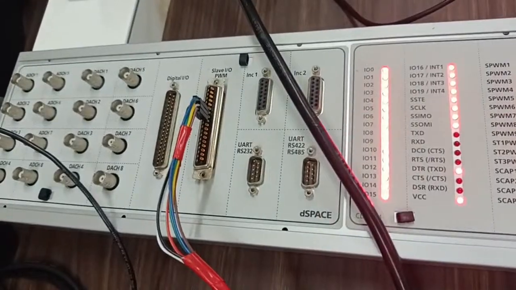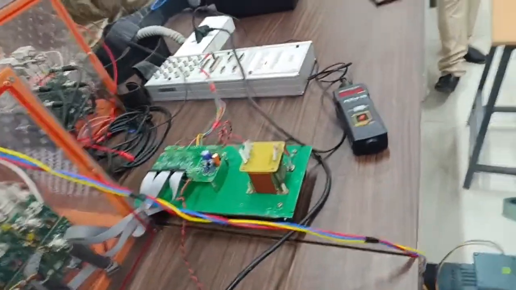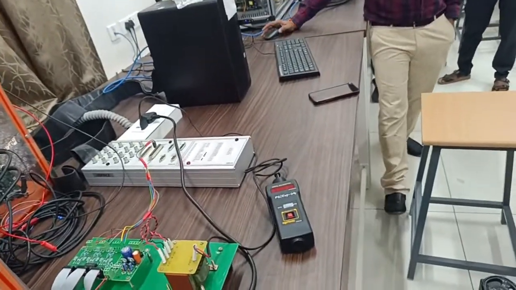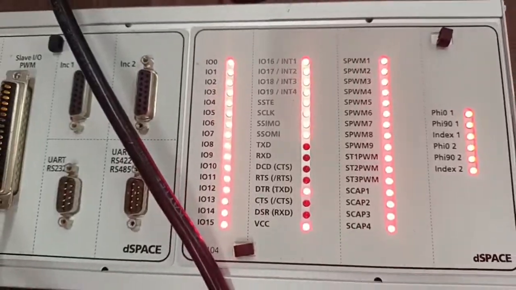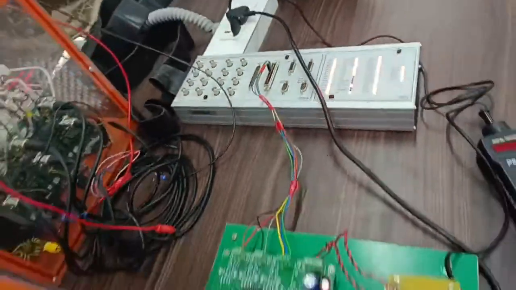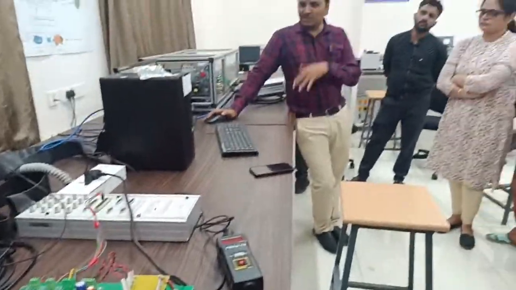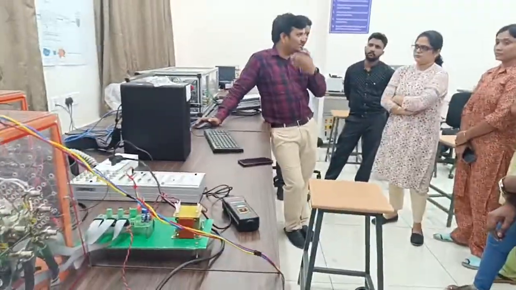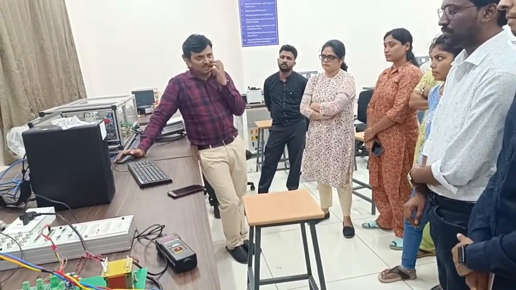The LED is connected on the output we have given, which means IO1, you can see. If I change it now, it won't change, because the connection between MATLAB and the board is gone. The program you have generated is dumped in the flash and it is running.